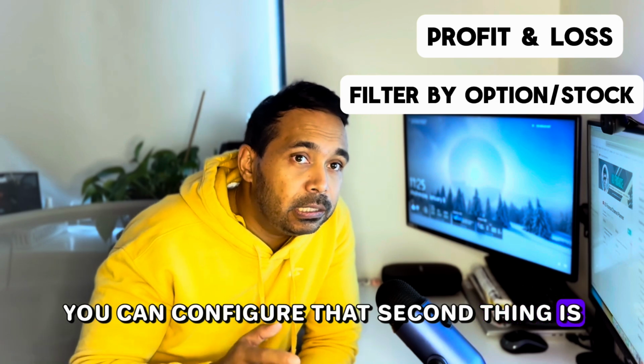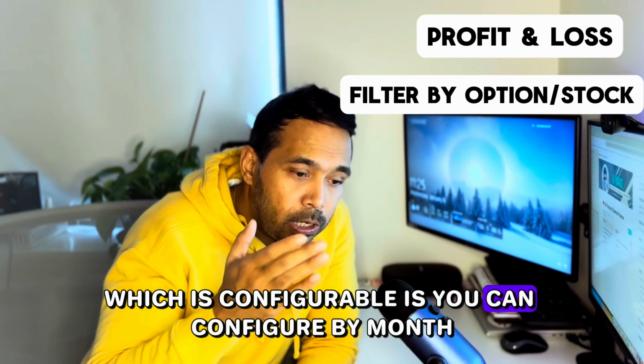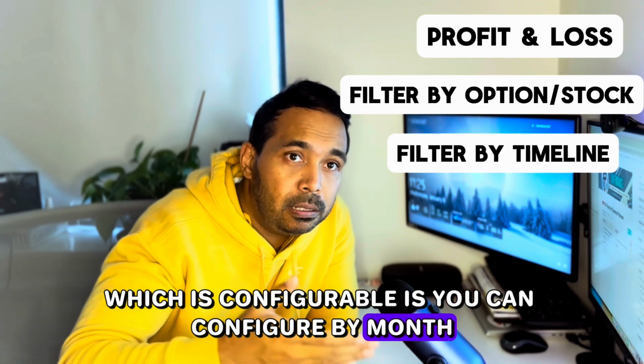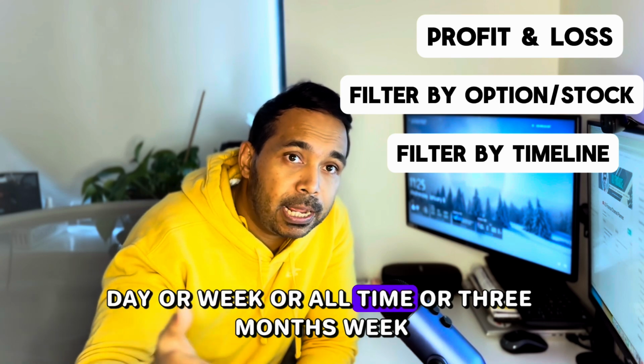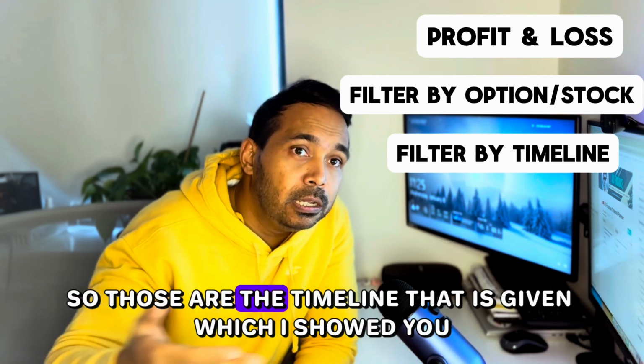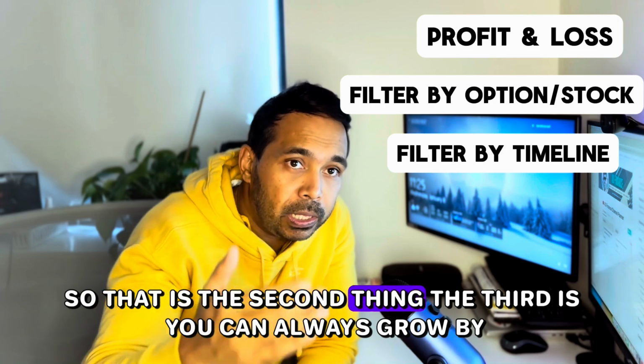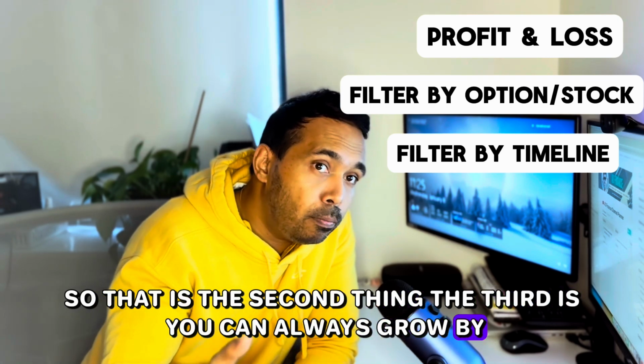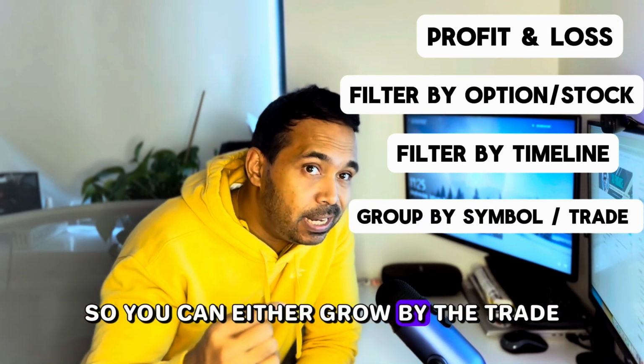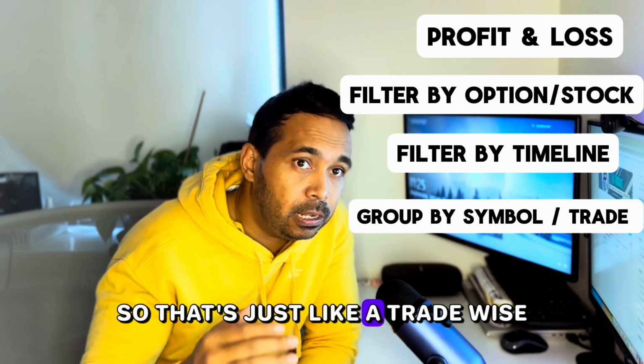The second thing that is configurable is the timeline: by week, month, 3 months, or all time. Those are the timelines I showed you. The third is that you can group by trade, which is just trade-wise.